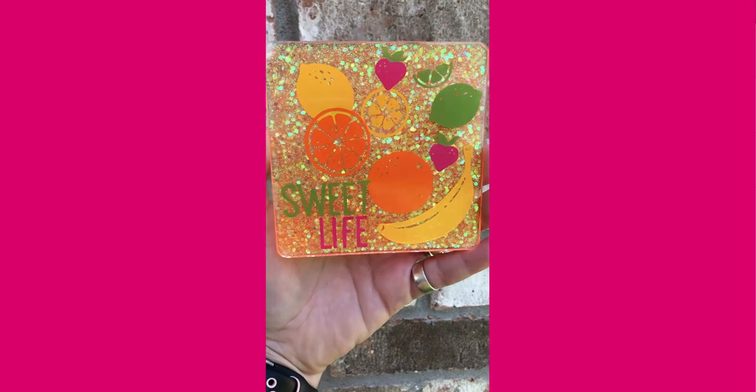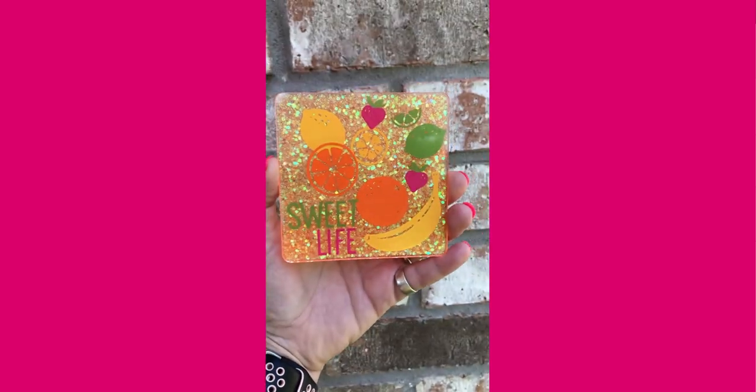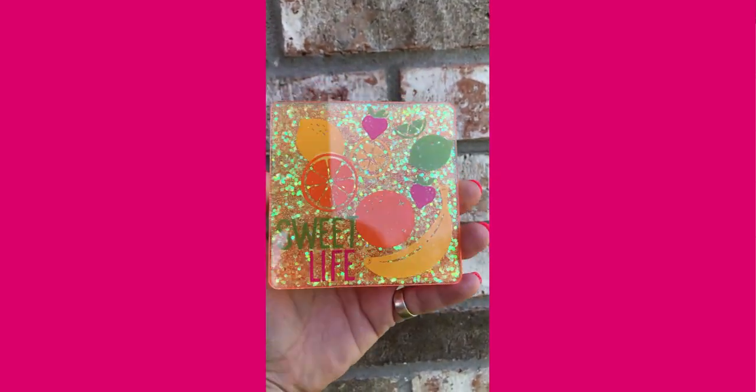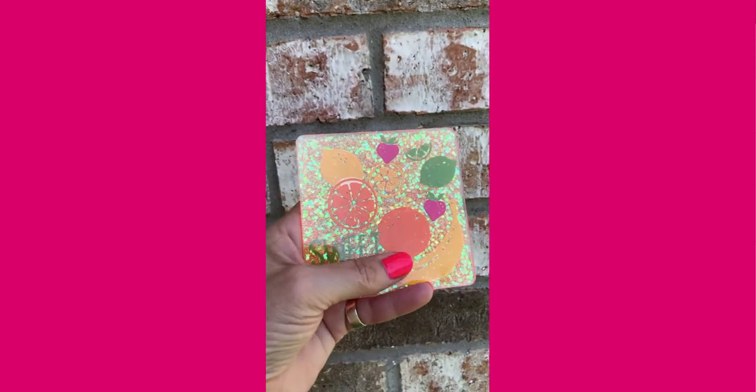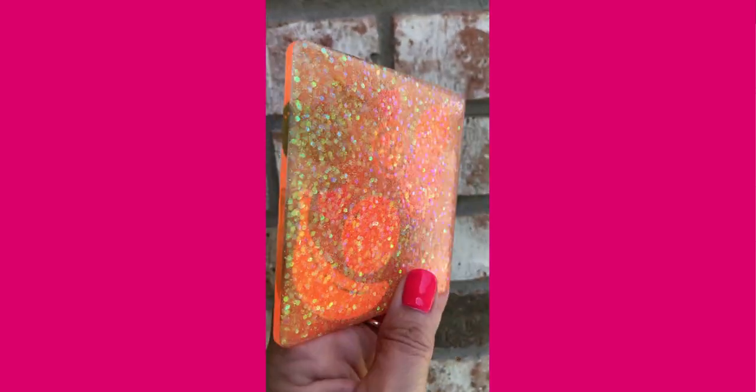And this is what I came up with. Isn't that so pretty? So I put the design on the other side so that this side would be smooth, and then I added a layer of UV resin and glitter.